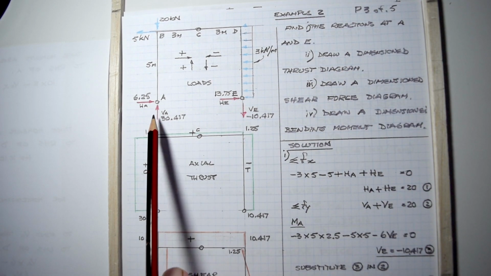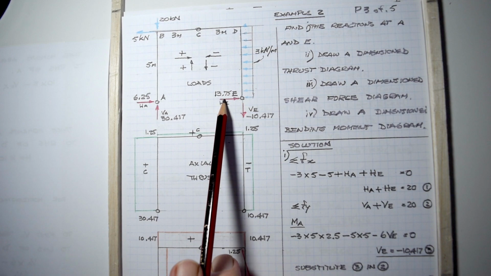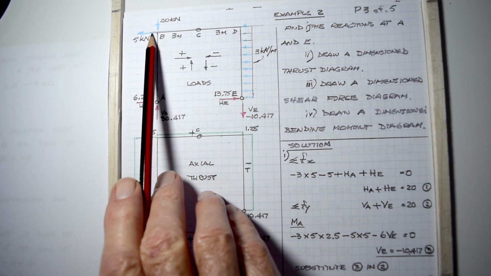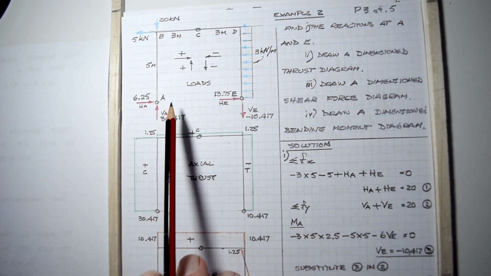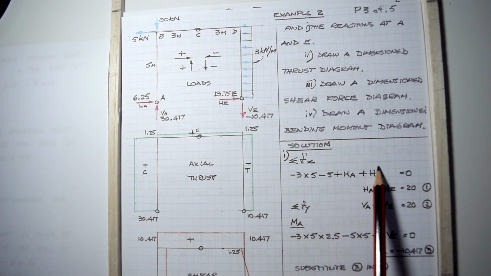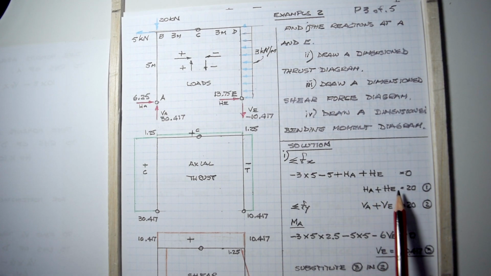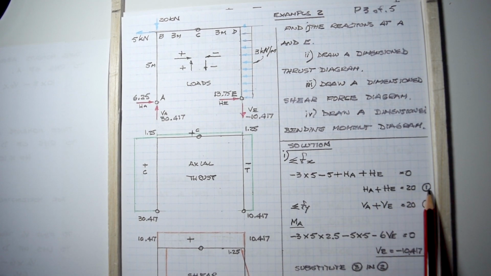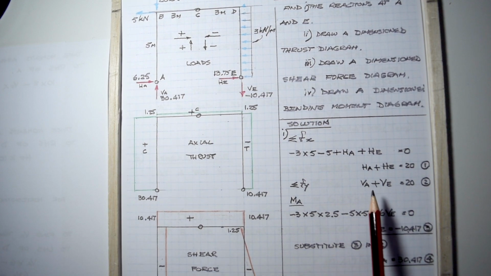And as I said at the outset, we're assuming that those two forces are going that way to counter these two forces. So they're both plus HA plus HE. Transpose, and you get HA plus HE equals 20, and I've called that equation 1.